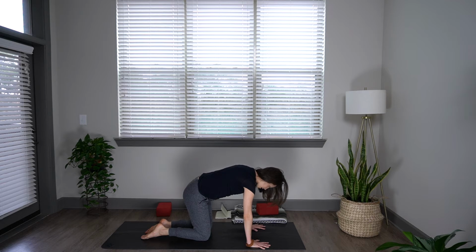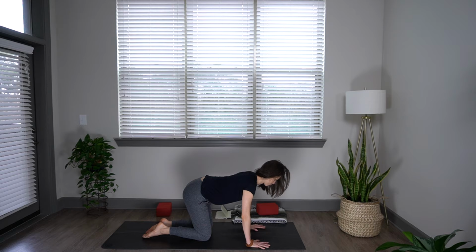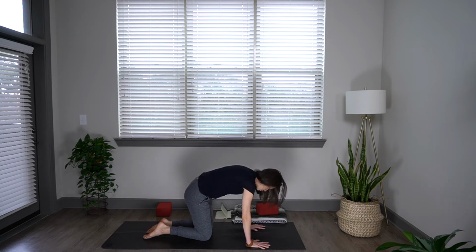I'm just gonna let you do this one on your own. And really just notice the places where your spine moves really easily and really freely. And notice the places that maybe feel a little bit more restricted. And once again, just seeing how you can use your attention and you can use your focus to optimize rather than just saying, oh, I can't move here, this is wrong.